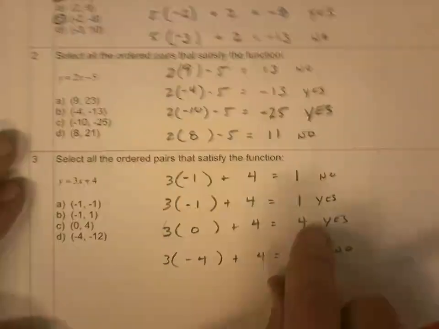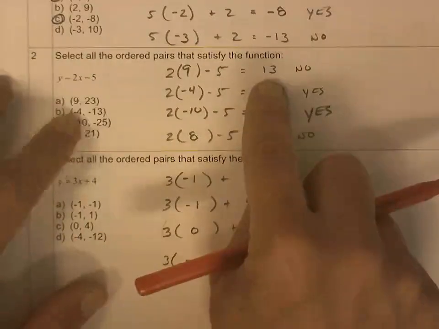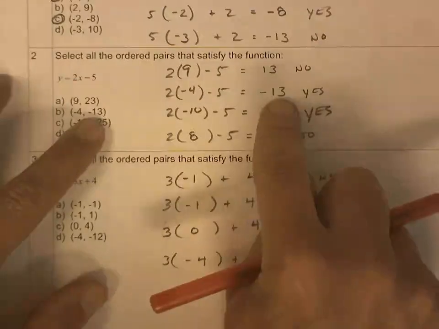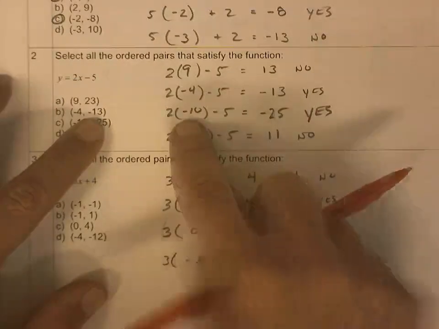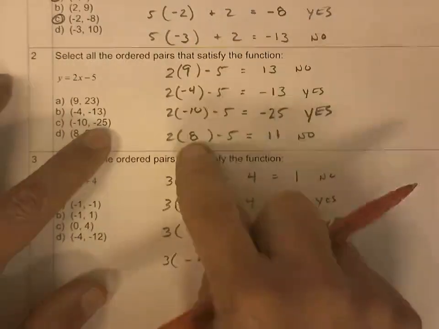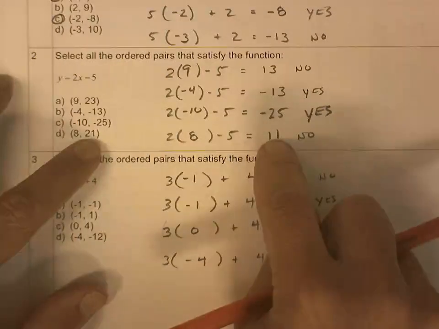We'll do it again here. Plug in 9, out comes a 13. Did not work. Plug in a negative 4, out comes a negative 13. That one did work. Plug in a negative 10, out comes a negative 25. That one did work. Plug in an 8, out comes an 11. That one did not work because a 21 did not come out.